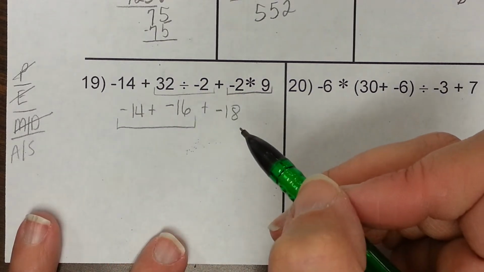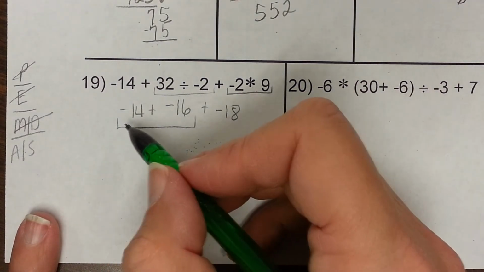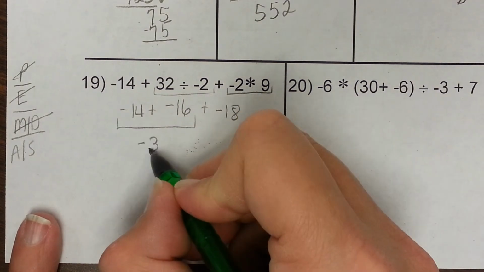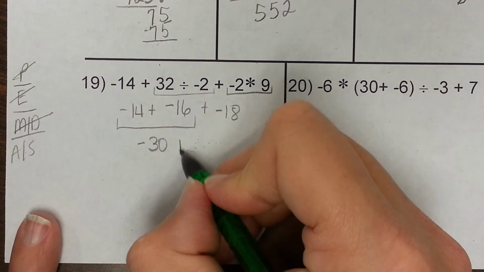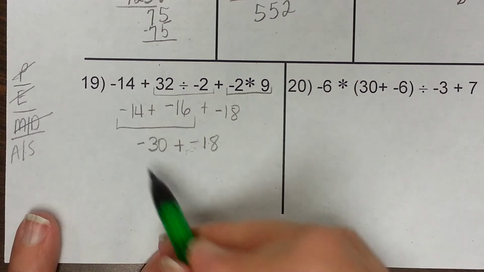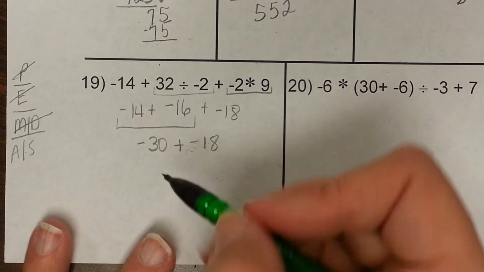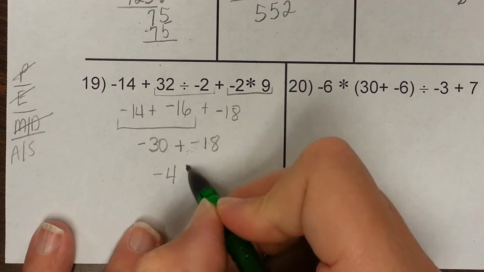They're both negative, so I'm going to have a negative number. 14 and 16 would give me a negative 30. Plus I have a negative 18. Same sign, so I'm going to add the numbers and keep the sign. So that would be a negative 48.